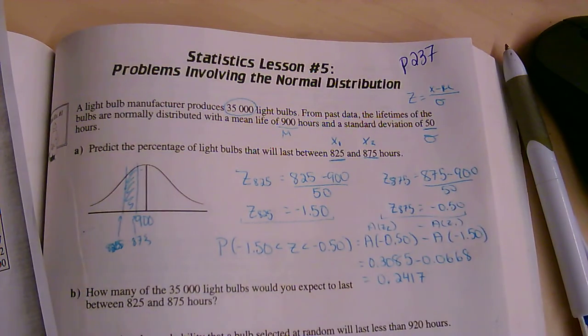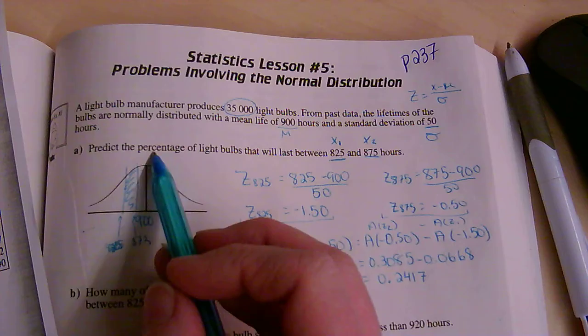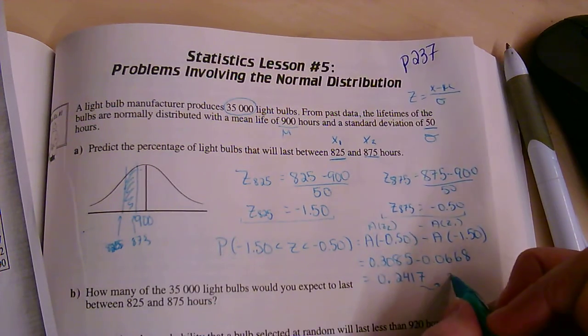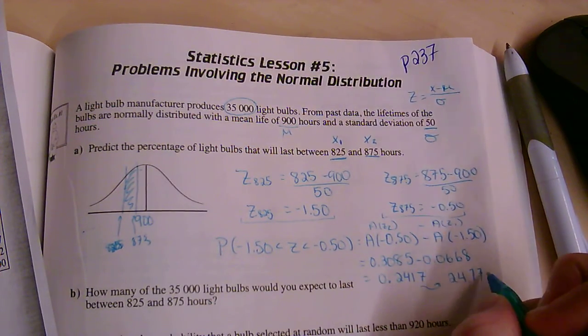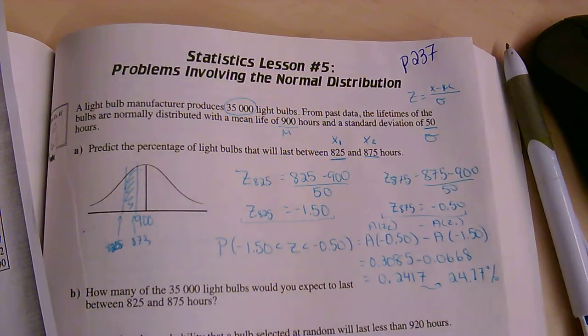So then I would put that into my calculator, and I would get 0.2417. And since this question specifically asks for the percentage, I'm going to go ahead and put that in percentage. So 24, it looks like a 7, but it's a 1.